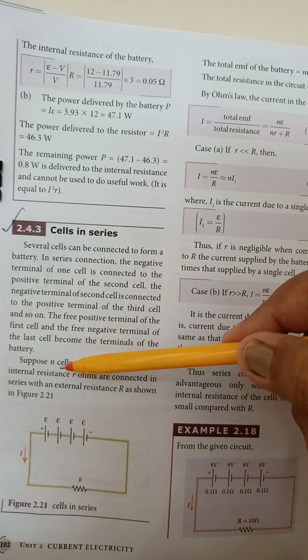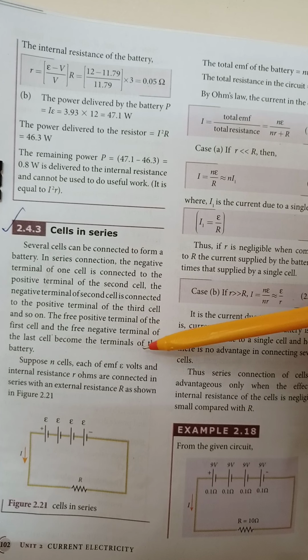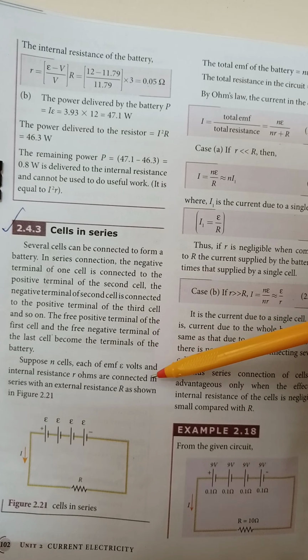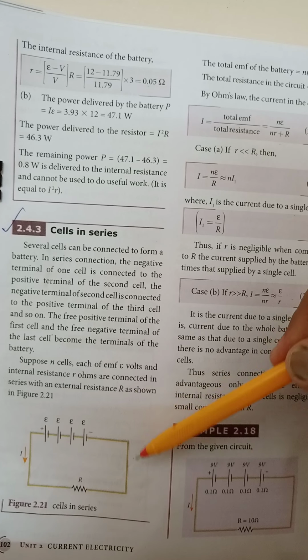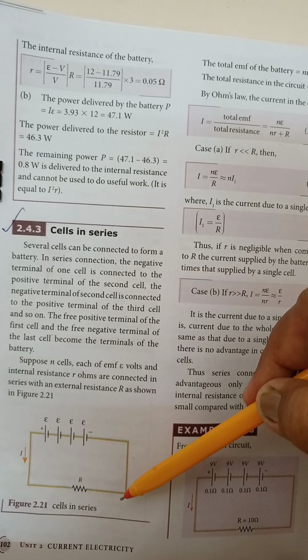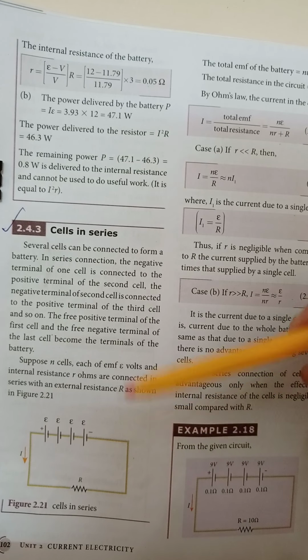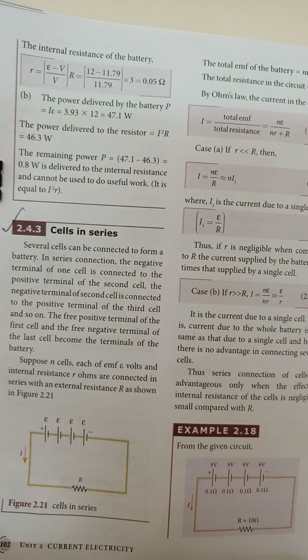Now suppose n number of cells, each of EMF E volt and internal resistance r ohms, are connected in series with an external resistance R. Let us see what will happen to the current in the circuit. This is a very important derivation.